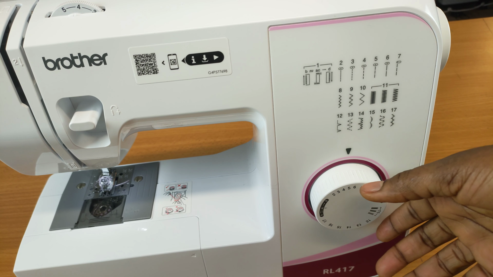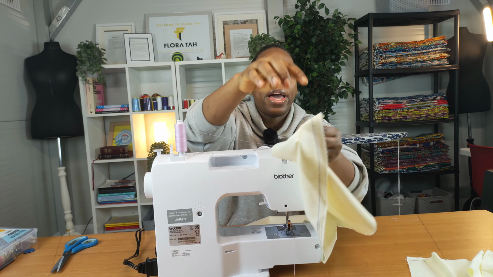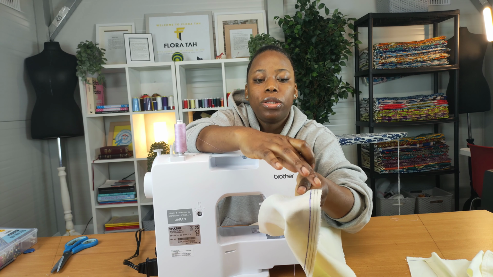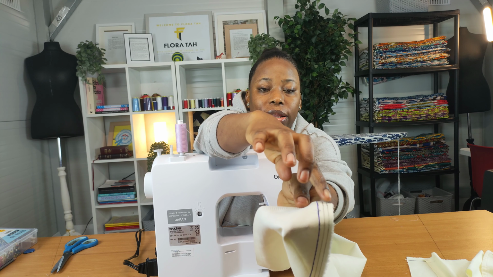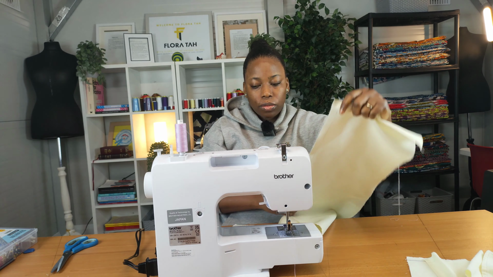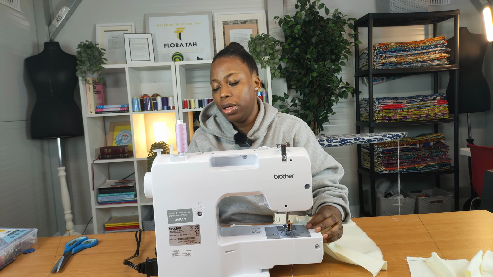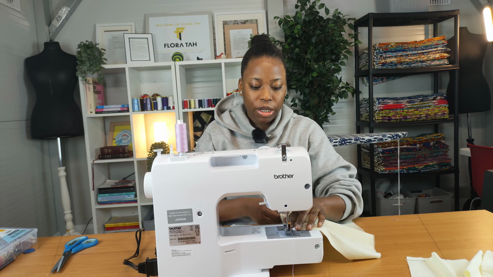So just stay tuned. This is the fabric with the longer width, and as I said before, I have the two lines, I don't know if you can see there, that are marked with the pencil. Those are the lines that I'm going to be sewing on. And I've set my machine to my basting stitch, which is the longest stitch on my sewing machine.